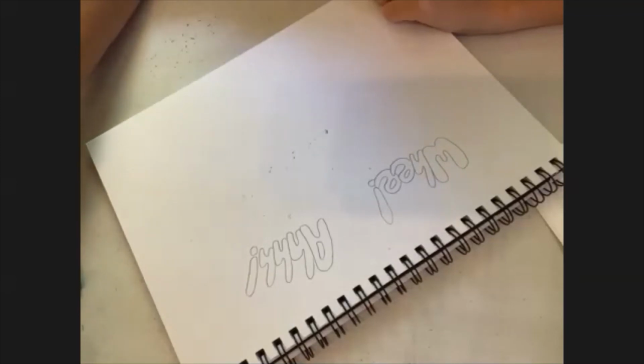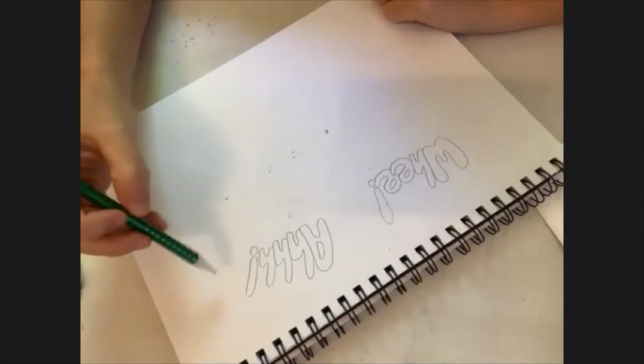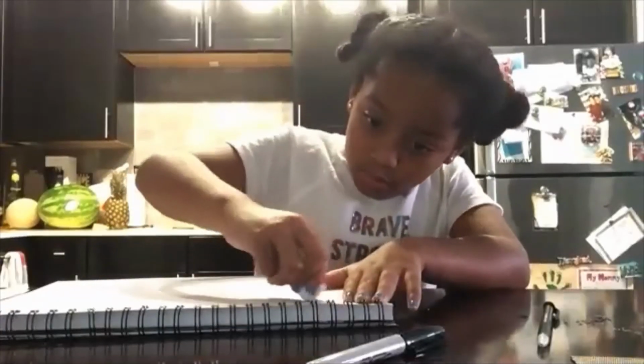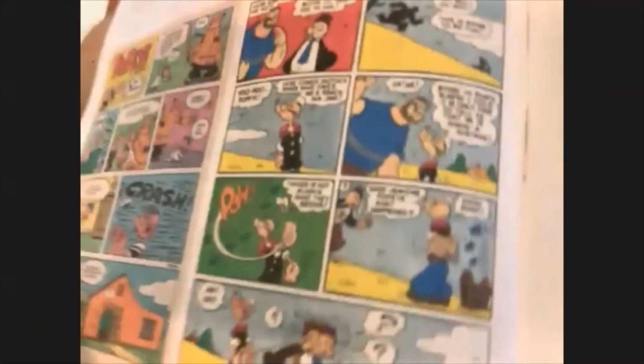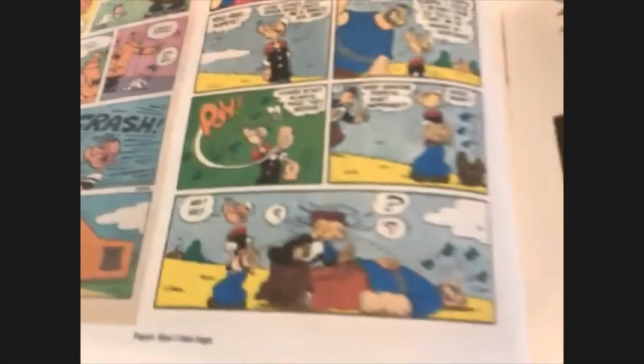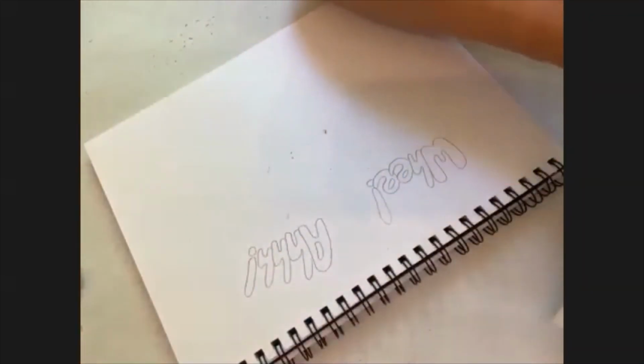And remember to put little expression lines and movement lines and little stars and things like that, and it will look like a real comic. Okay, guys. So I'm gonna let you work on that. And when you get comfortable, you can go ahead and start adding it to your comic strip.